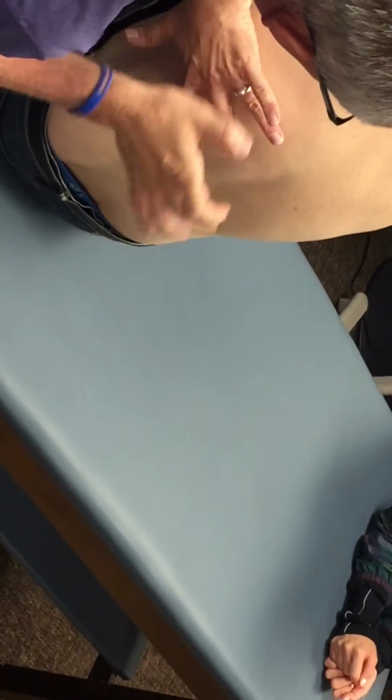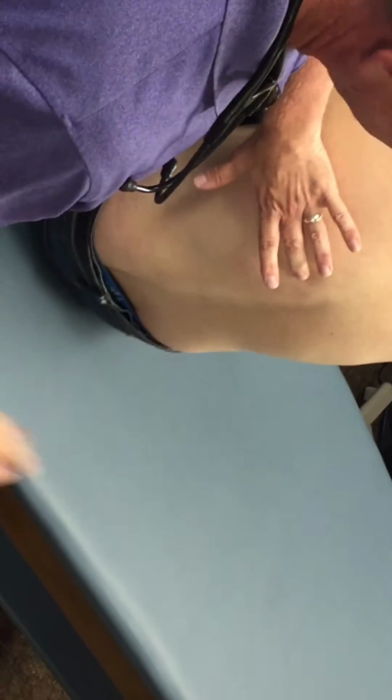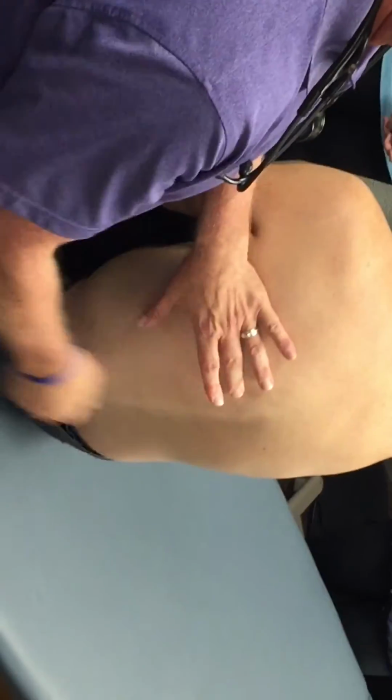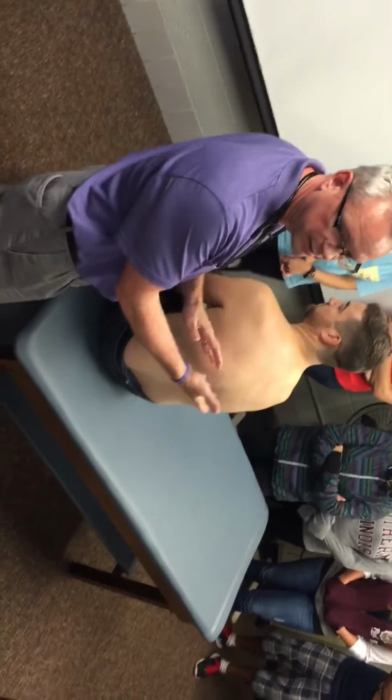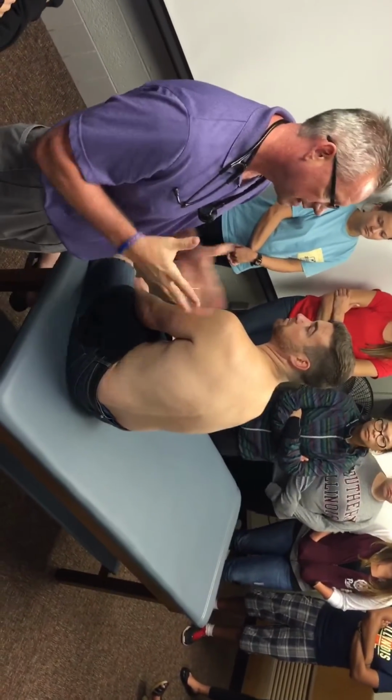Hold it there. Okay. You can breathe normally. Now you take your little tape measure out after you mark those two areas, measure that, and then go around to the other side and do the same thing, okay? Then diaphragmatic excursion is equal bilaterally and approximately 5 to 6 centimeters, all right?